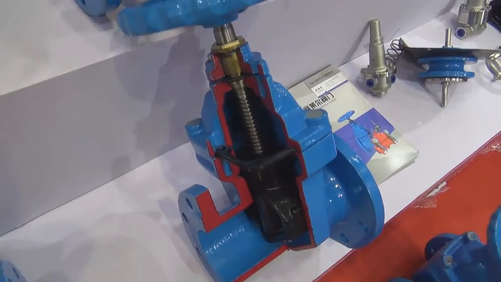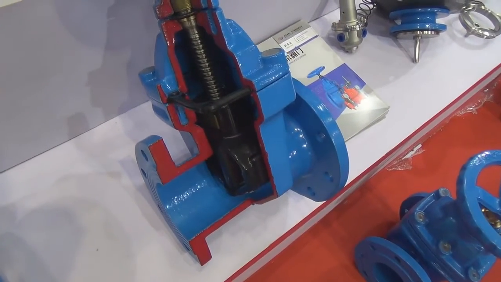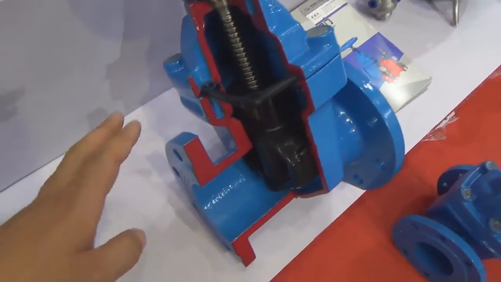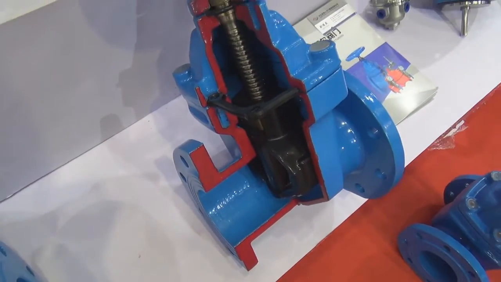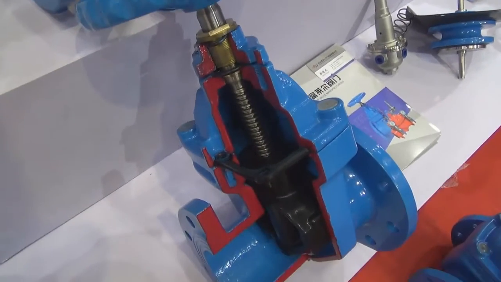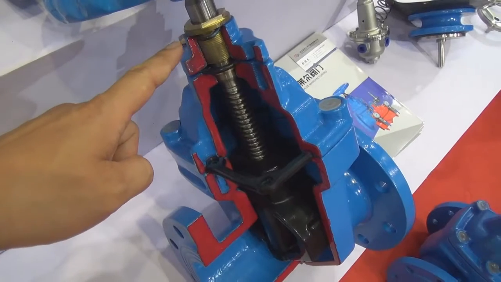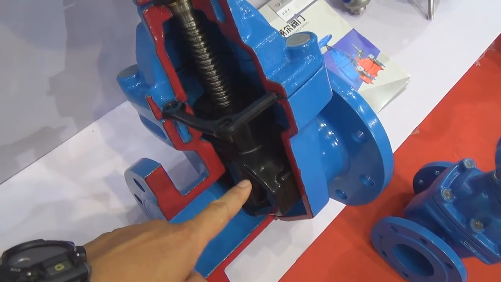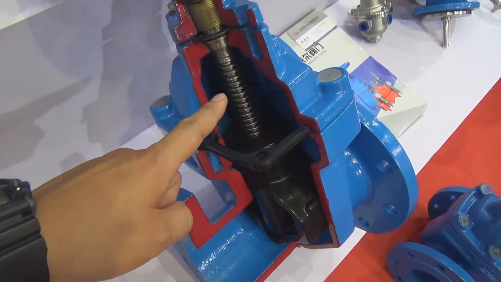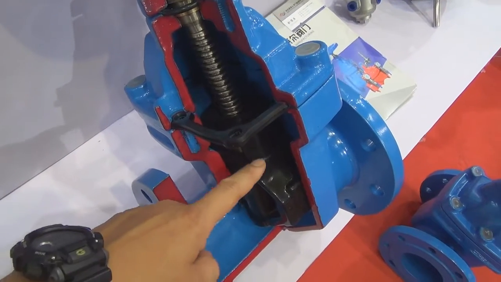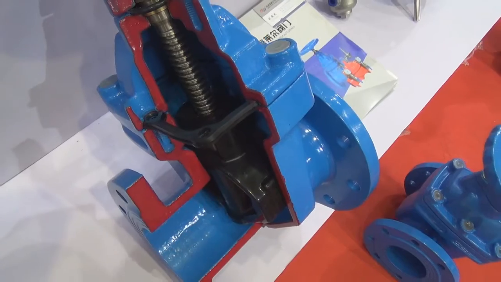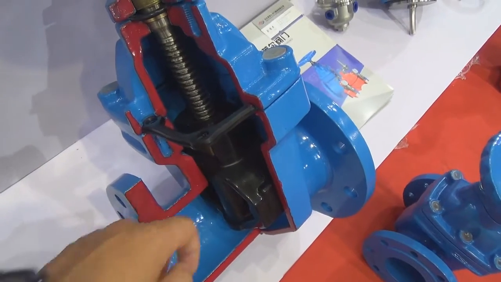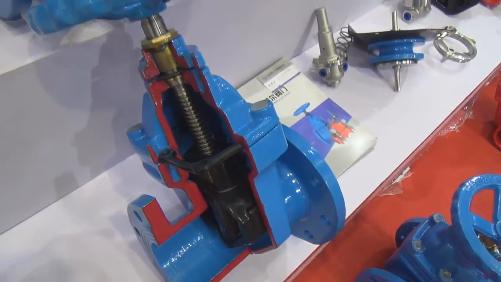Here is another non-rising stem gate valve. The connections are different. It uses a flange to connect with the pipe. The basic principle is the same. When we open the valve, the stem will lift the valve gate, and the stem will hide inside the valve gate. The valve gate's outside material is rubber. It seals with the valve body by the soft gate.